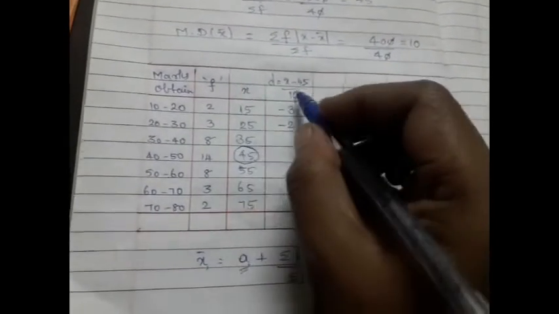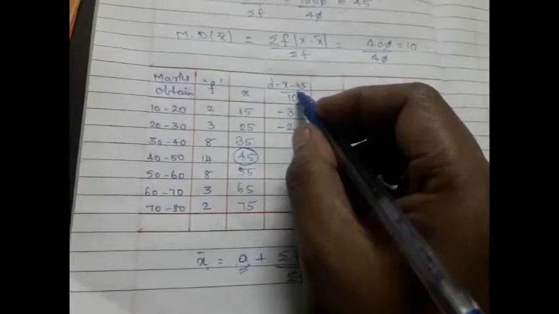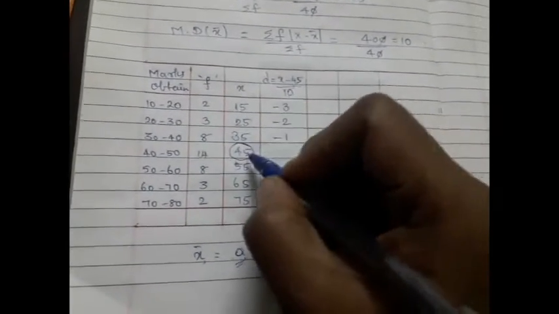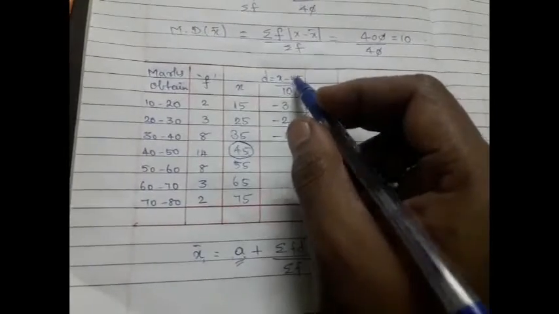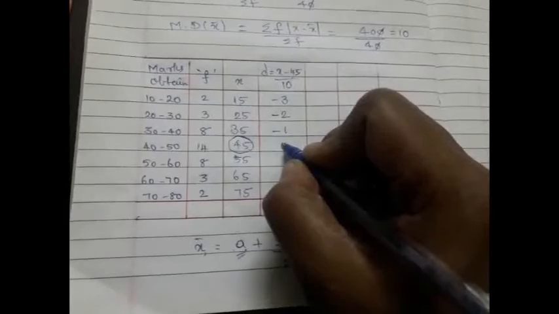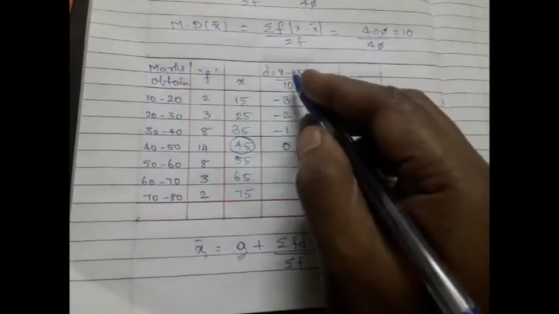Minus 20 divided by 10 is minus 2. 35 minus 45 is minus 10. Minus 10 divided by 10 is going to be minus 1. 45 minus 45 is going to be 0. 0 divided by 10 is going to be 0. Right? The same way, 55 minus 45 is 10 divided by 10, 1, 2, 3 we will get.